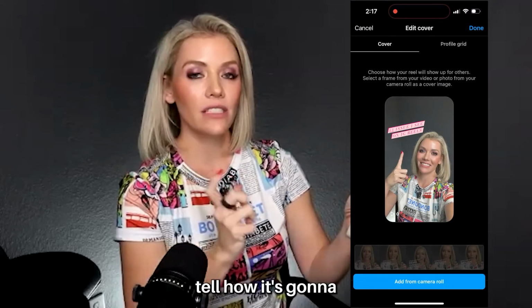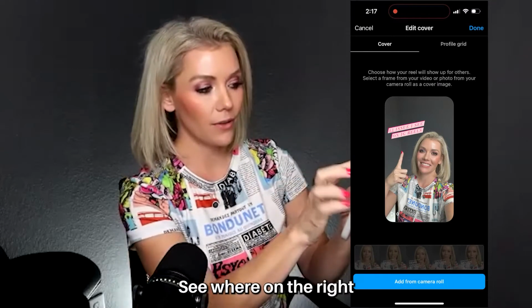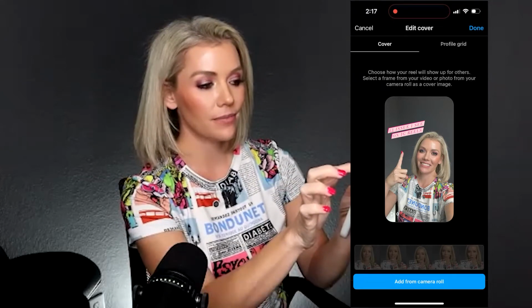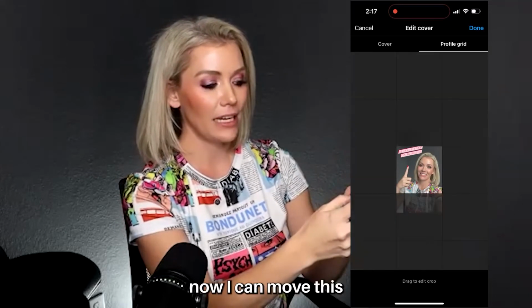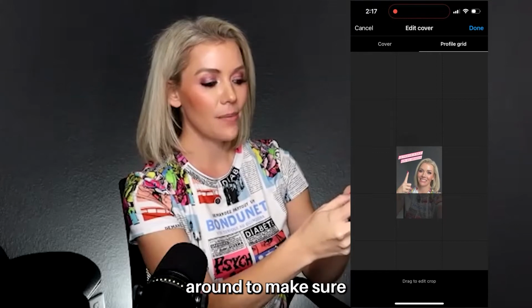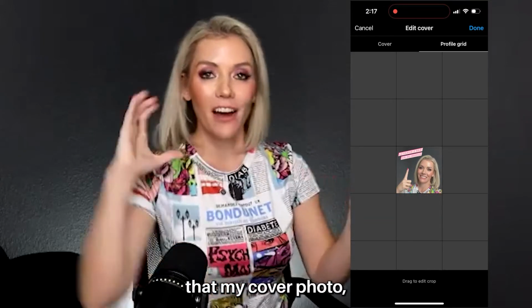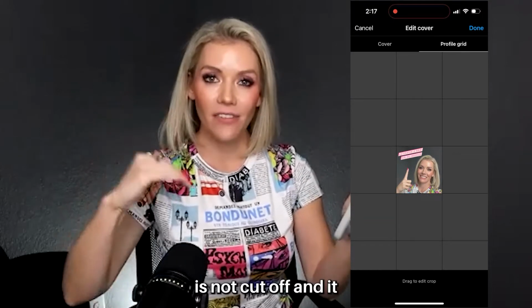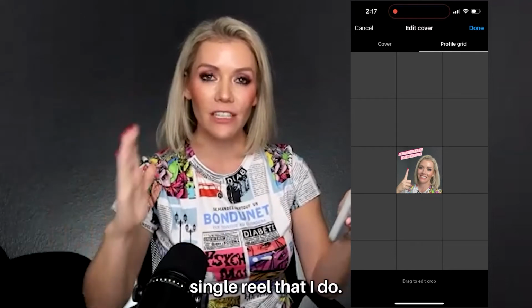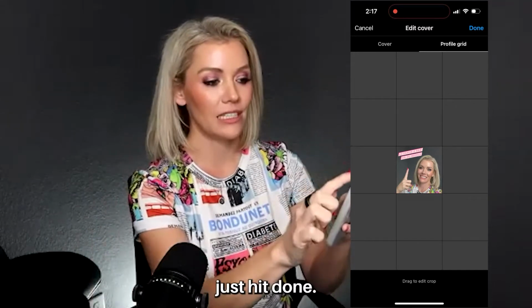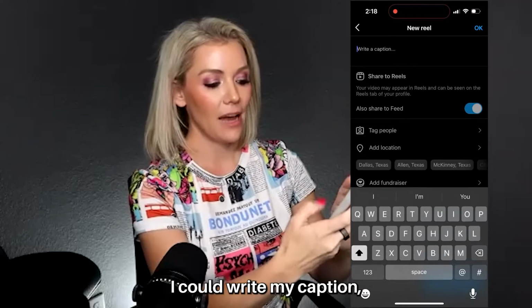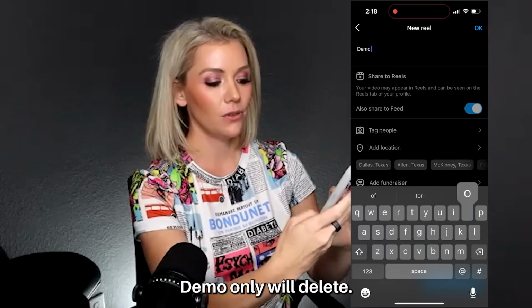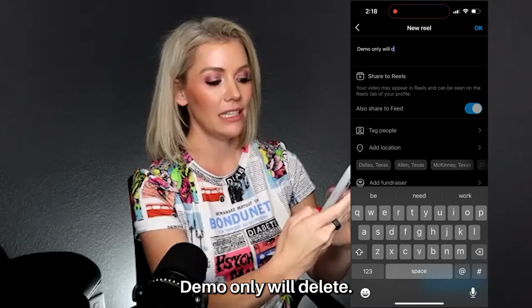Here's how you tell how it's going to look on your feed. See where on the right it says profile grid? I want to click that. And now I can move this around to make sure that my cover photo is not cut off and it has the hook for every single reel that I do. So then I would just hit done. I could write my caption, demo only will delete.